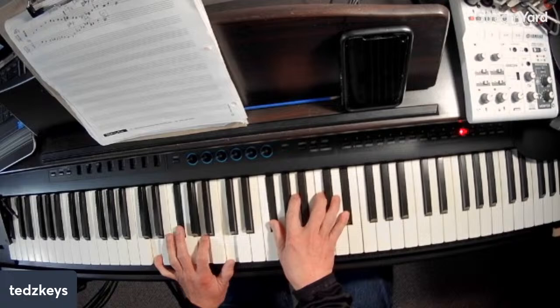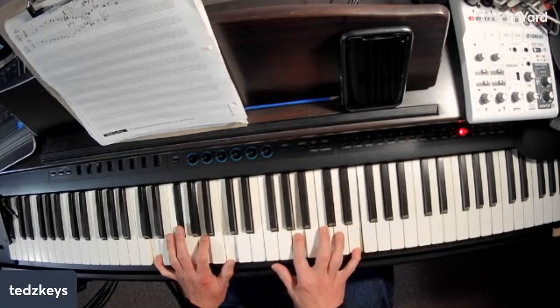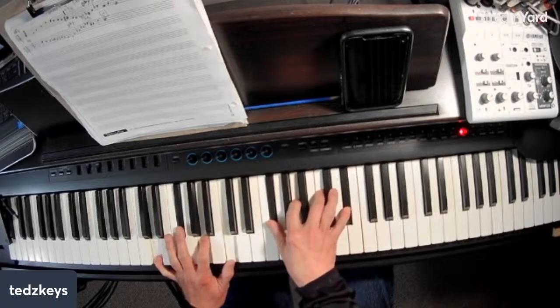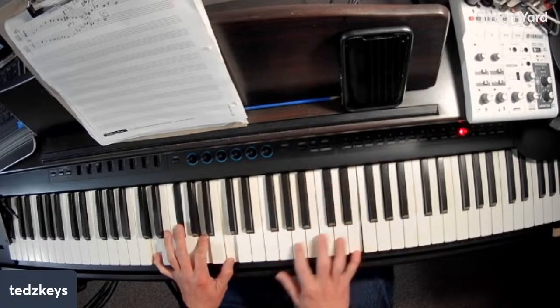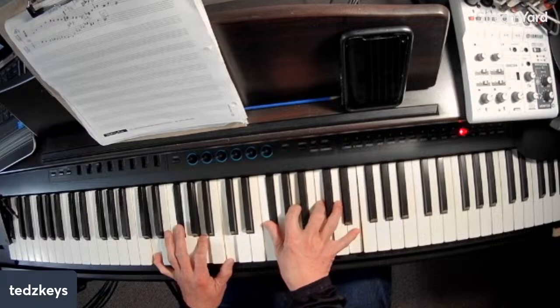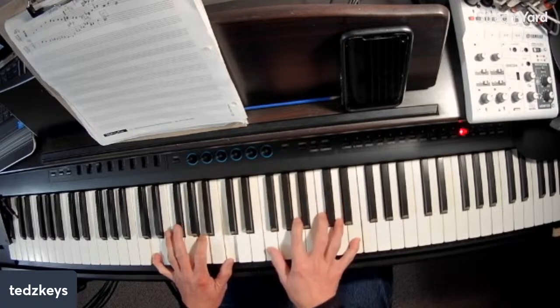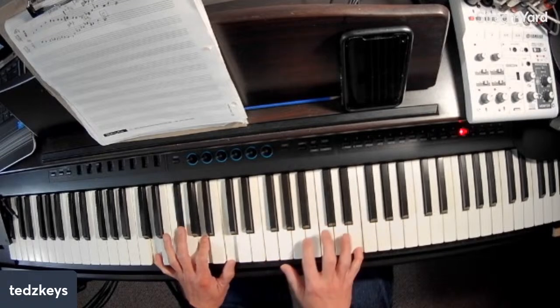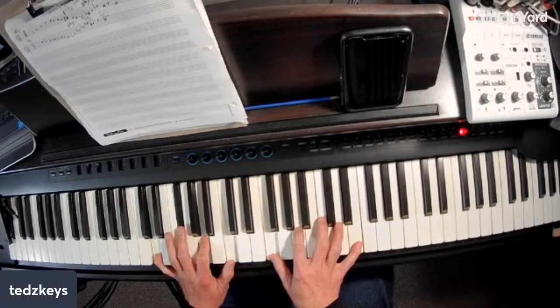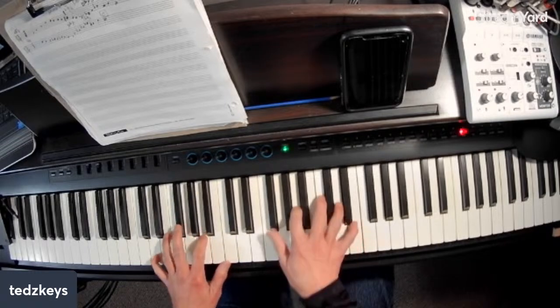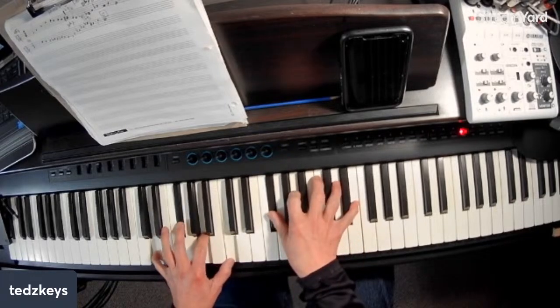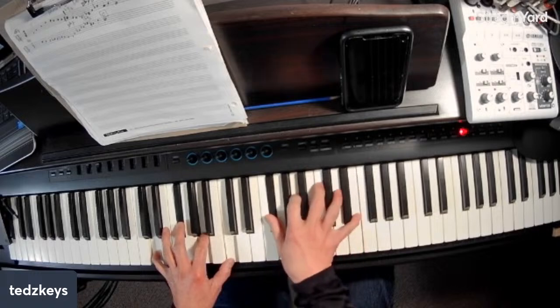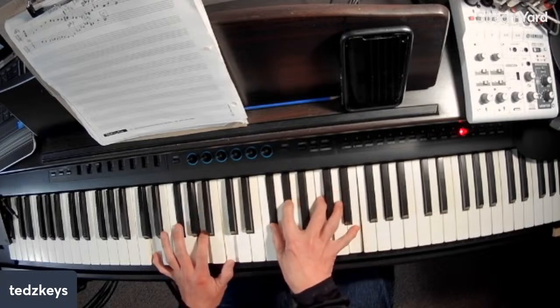So if you move that there, you move right there, move this one. This one.